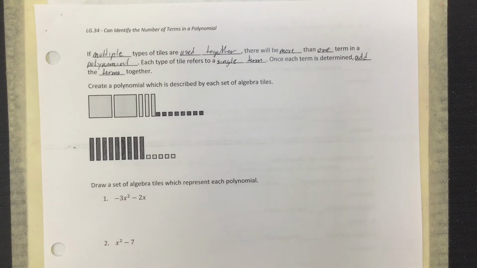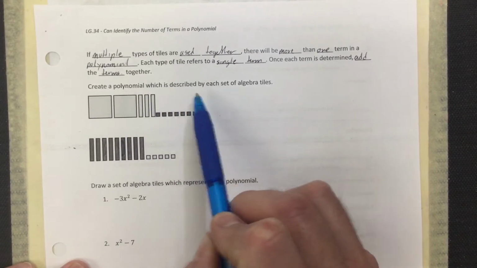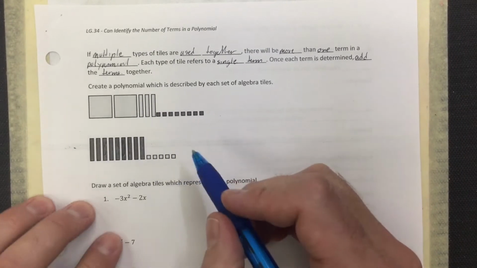Now, when I say add them together, that doesn't mean we put a plus sign in between them all, and I'll show you that in just a little bit. Depends if they're positive or negative, but we add all of our terms together. So let's create a polynomial which is described by each set of algebra tiles.